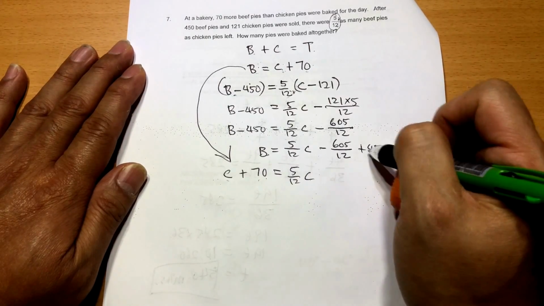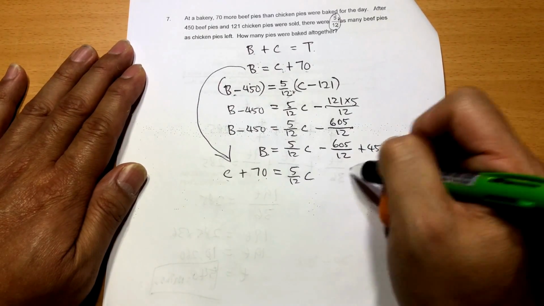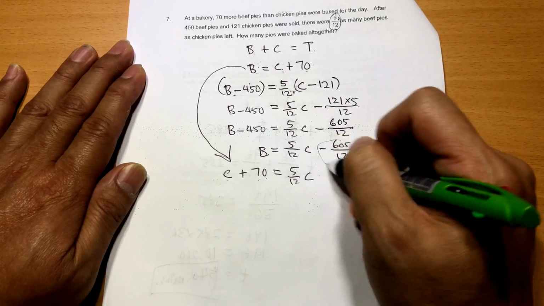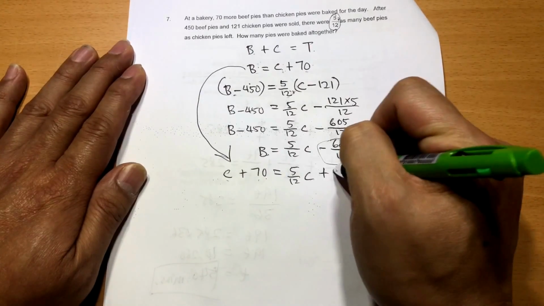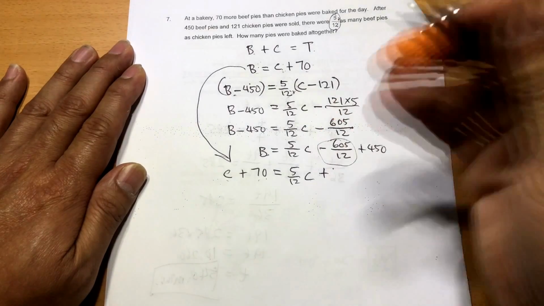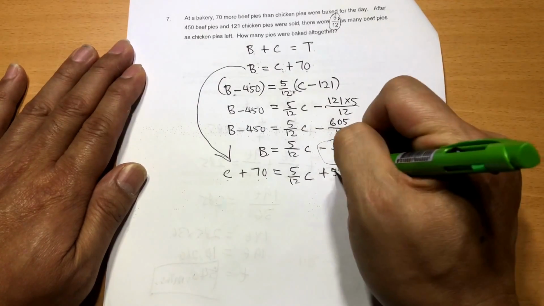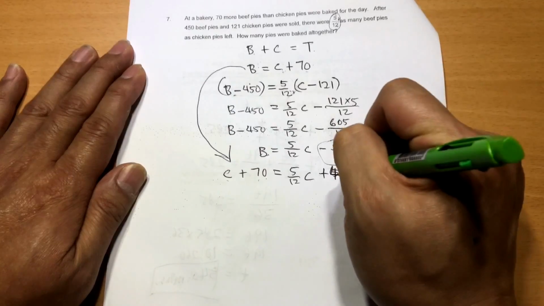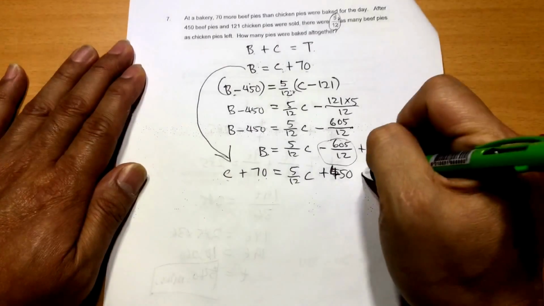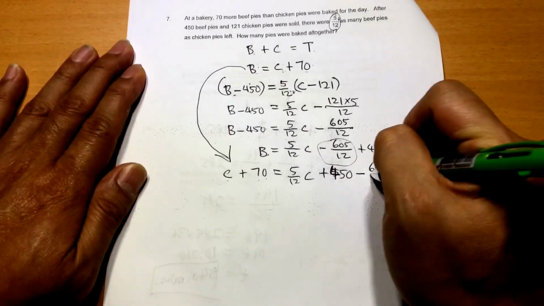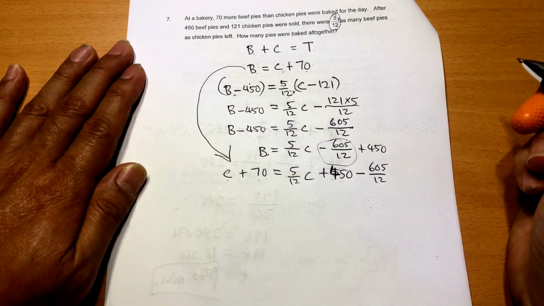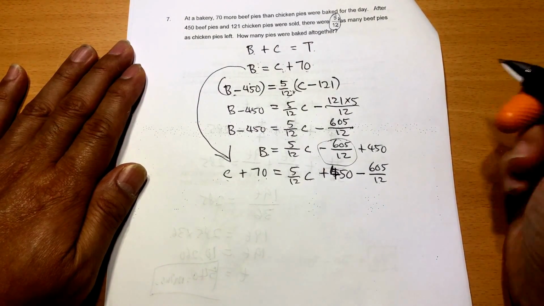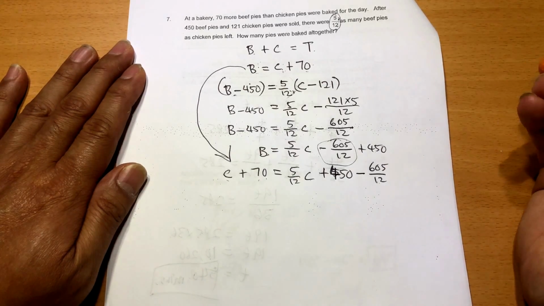I'll just move this around first. It's going to be the same. I'm just going to put the plus 450 first, because I like to put pluses first rather than minuses second. So plus 450, minus 605 on 12. Our aim here is to find out what C is first, and once we know what C is, we can find out what B is.